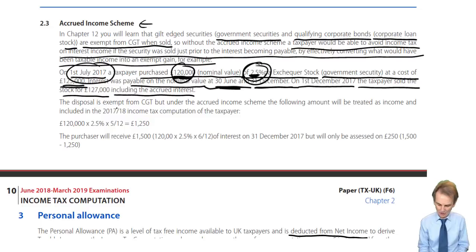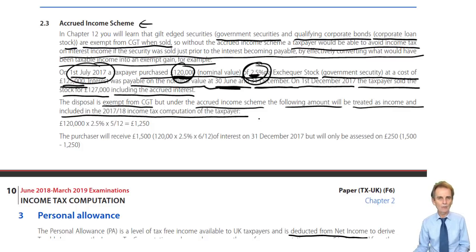So what do we do? The disposal, as we've said, is exempt from CGT. But now, under the accrued income scheme, the following amount will be treated as income and included in the tax computation for the 2017-18 tax year. The point at which we sold was, we go back to our example here, on the 1st of December 17, having acquired on the 1st of July.